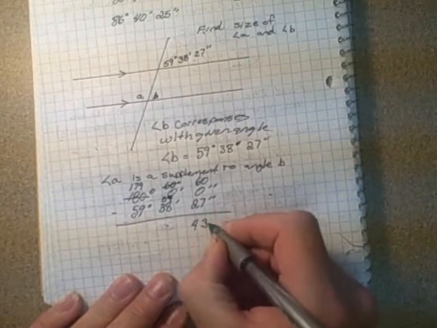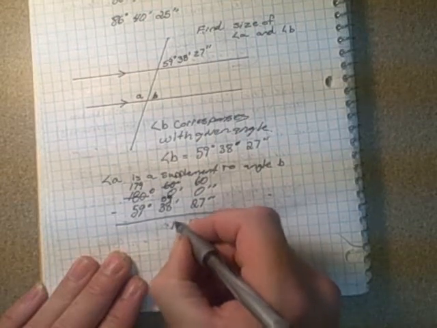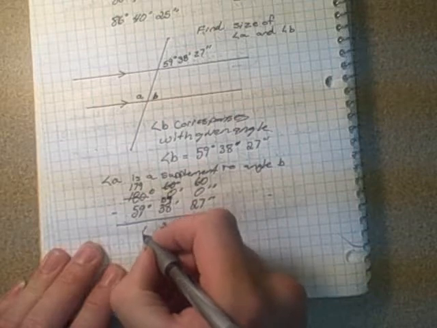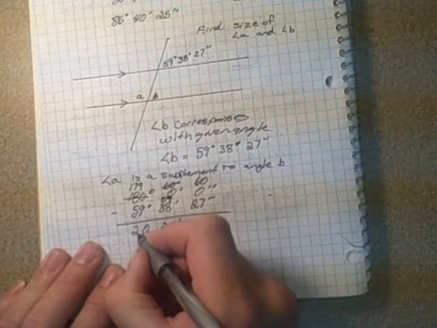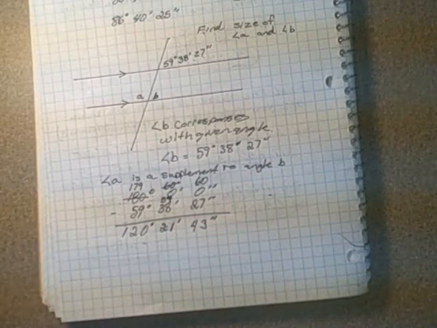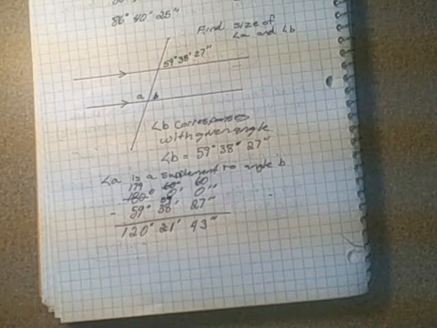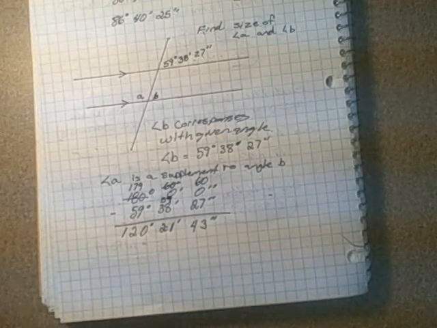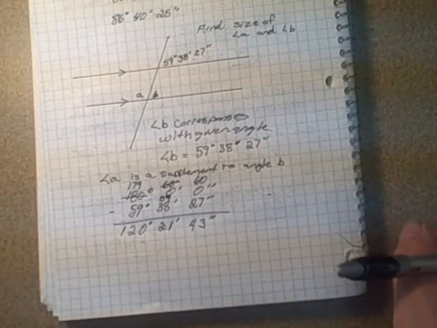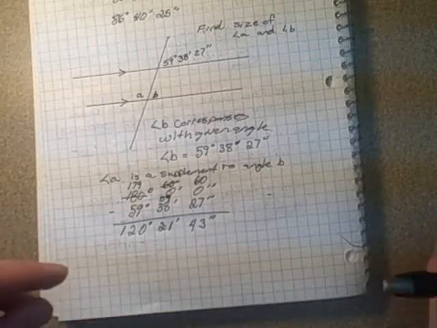So I do my subtraction, I get 43 seconds here. I do my subtraction here, I get 21 minutes. And I do my subtraction here, and I have 120 degrees. So that would be the measure: 120 degrees, 21 minutes, 43 seconds. The only difference there is being careful to properly borrow when everything equals 60, right? 60 minutes gives you a degree, 60 seconds gives you a minute.